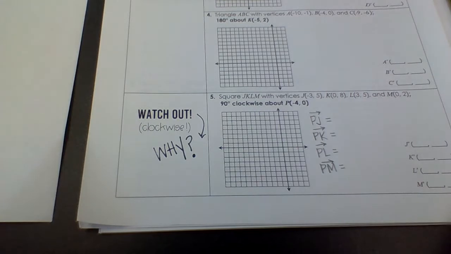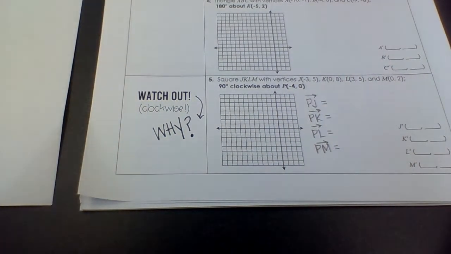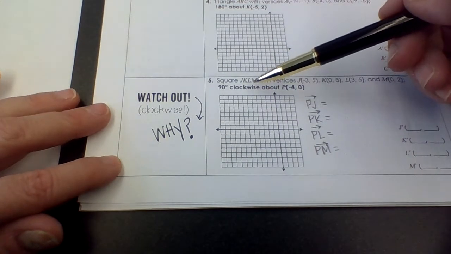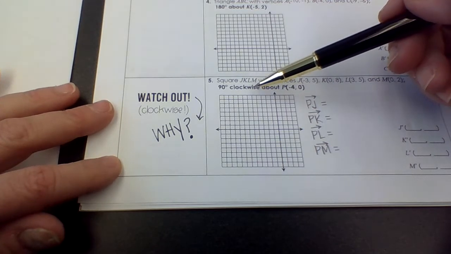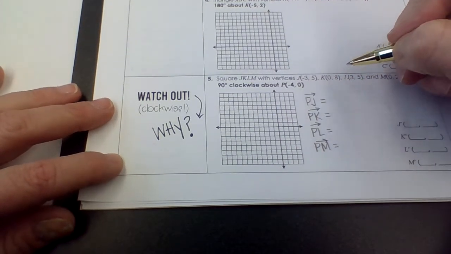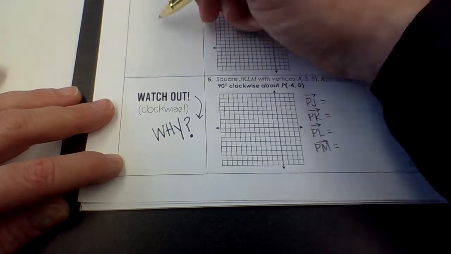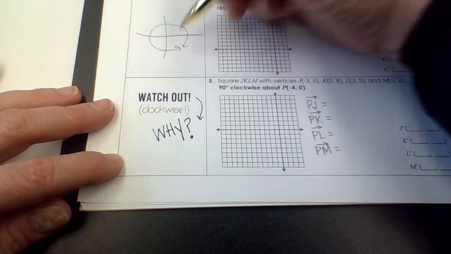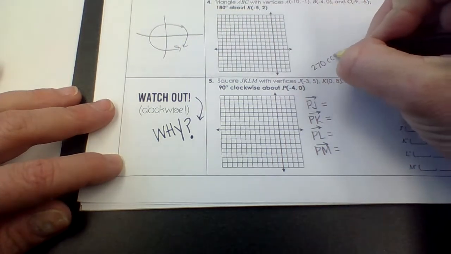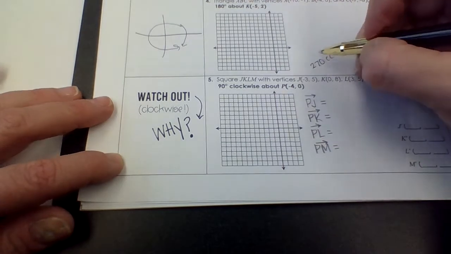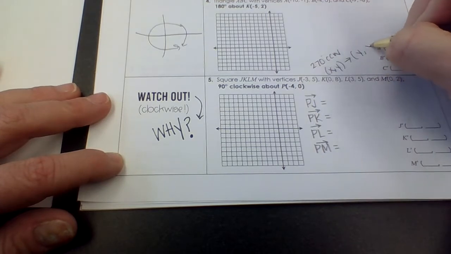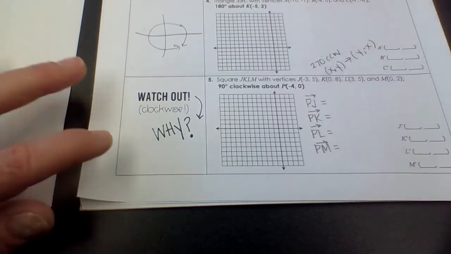All right. We're not going to go through all of these, but let's go ahead and take a peek at this one down here. So watch out. It's clockwise. So when it says clockwise, we need to remember that we are going to actually do the counterclockwise rotation. So if I went 90 clockwise, that's 270 counterclockwise. So 270 counterclockwise. Okay. So what is that transformation? That is x comma y. We switch our y and our x, and we make our x values change signs.